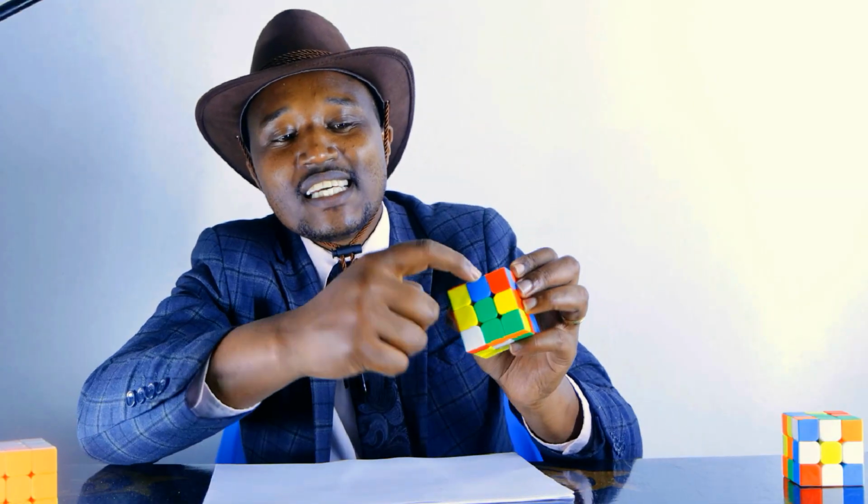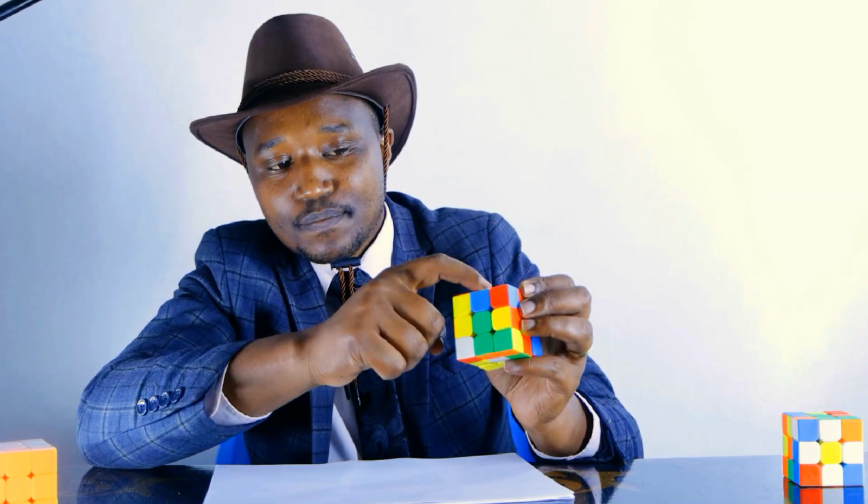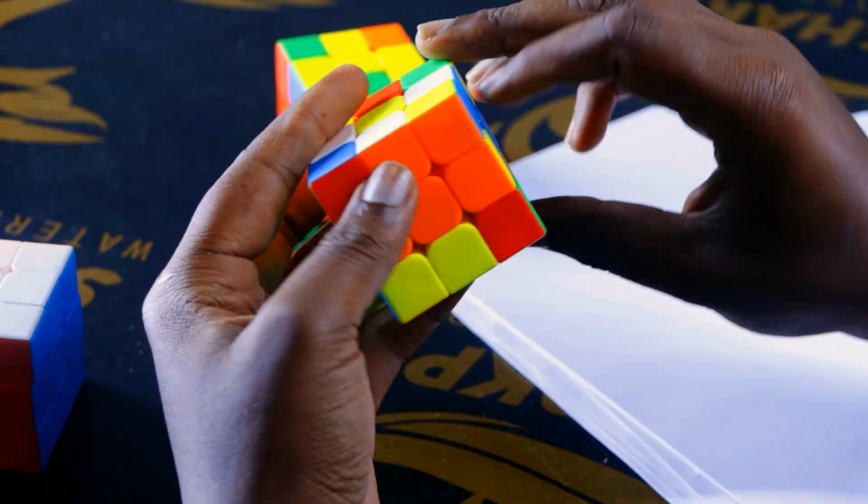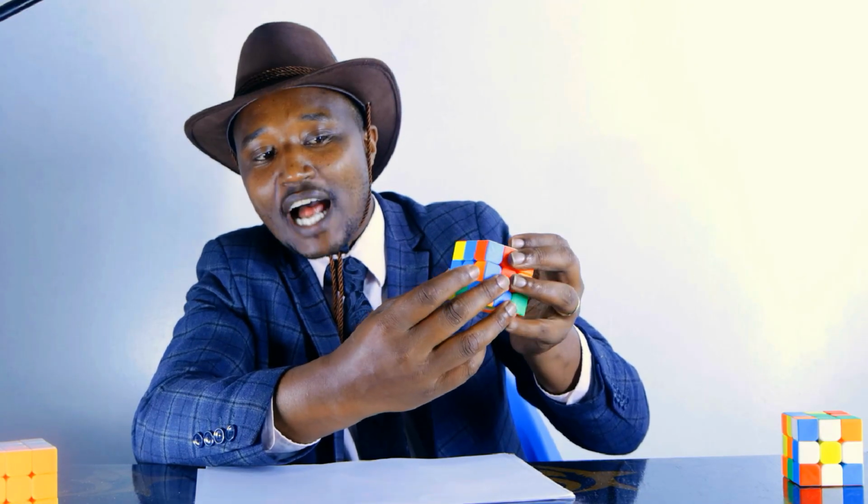So to make the cross, make sure that this edge piece here has two colors. Note this, it has two colors. It has the color on the side and the color on the top. So you rotate your cube so that this color here, note that these are white, it has another color here, the second color. Make sure that these colors match. So you rotate your cube until you get a blue here. In this case, it's a blue.